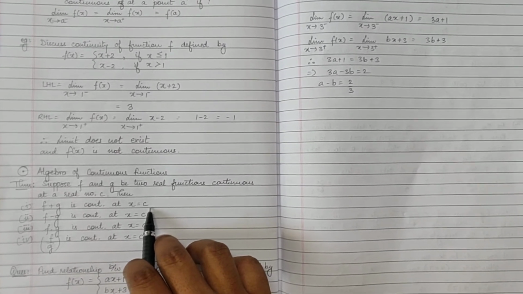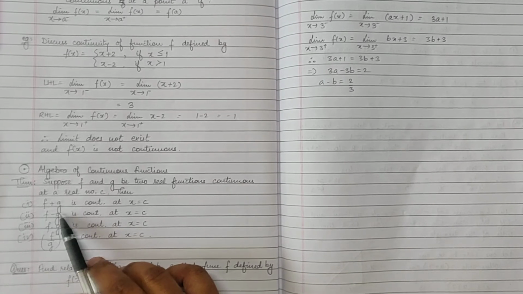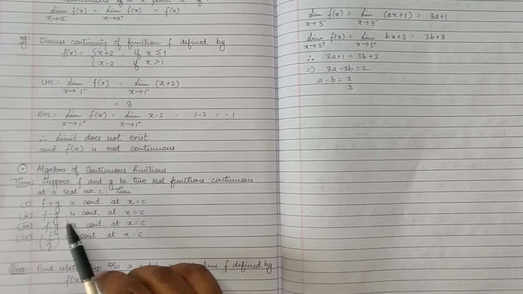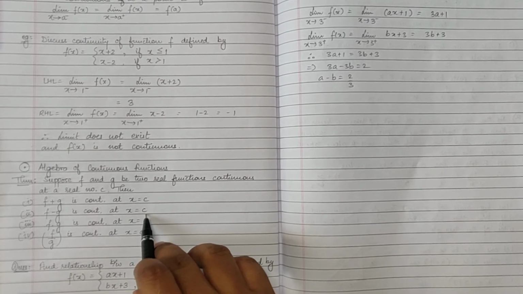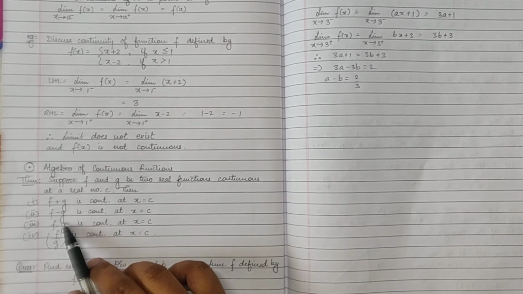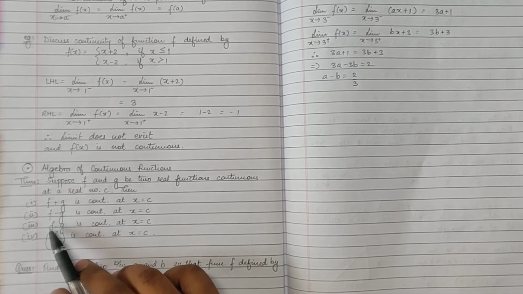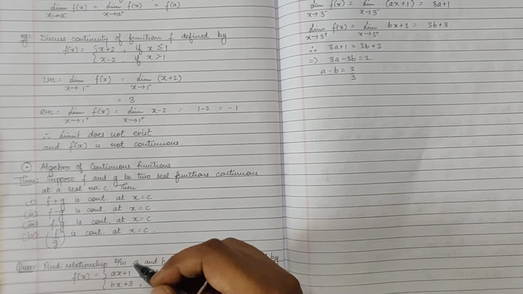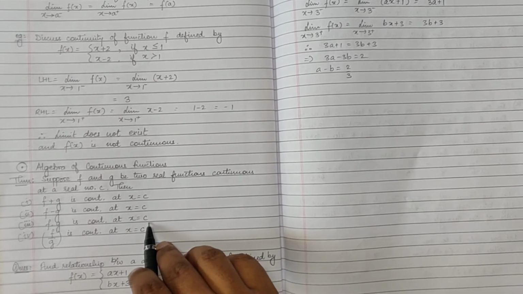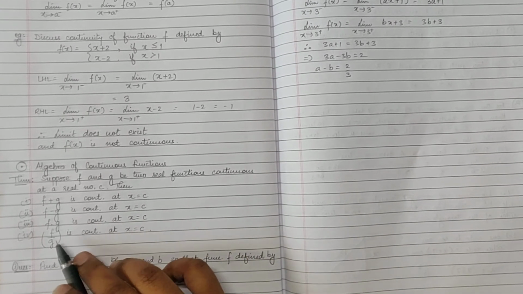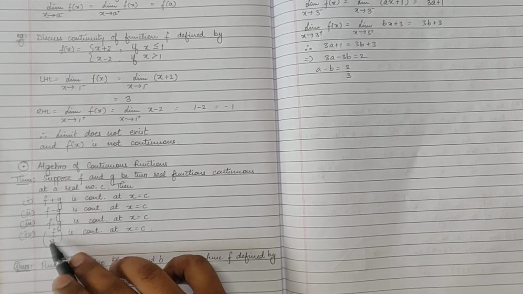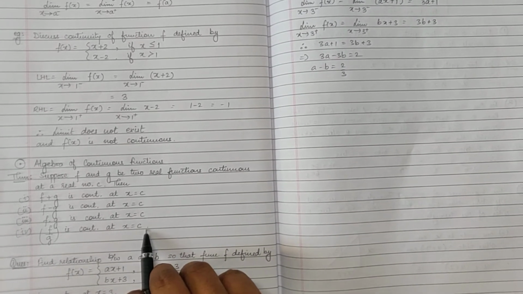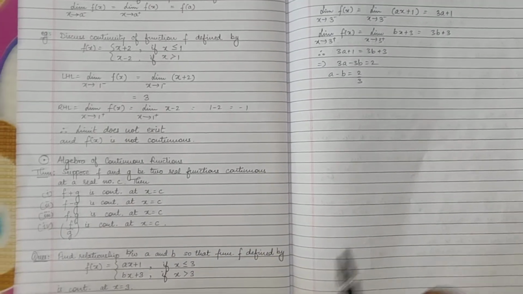In the same way, if we subtract those two functions, whatever we get will be continuous at the same point c. Similarly, for multiplication and division: if we multiply two continuous functions, the resulting function will also be continuous at that same point c. Similarly, if we divide two continuous functions, the resulting function will also be continuous at this point c.